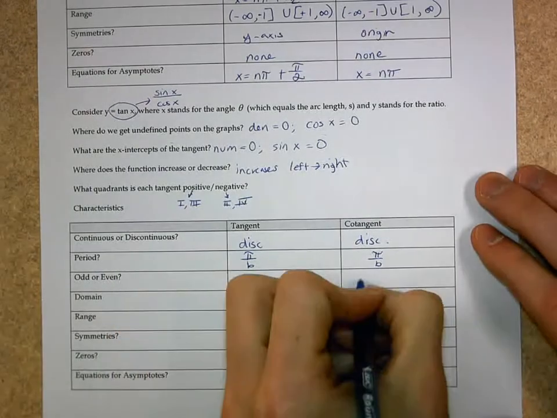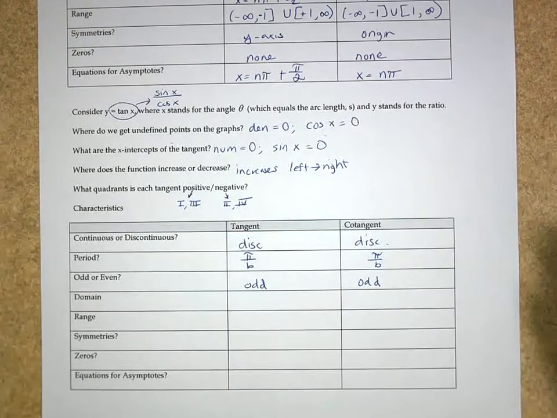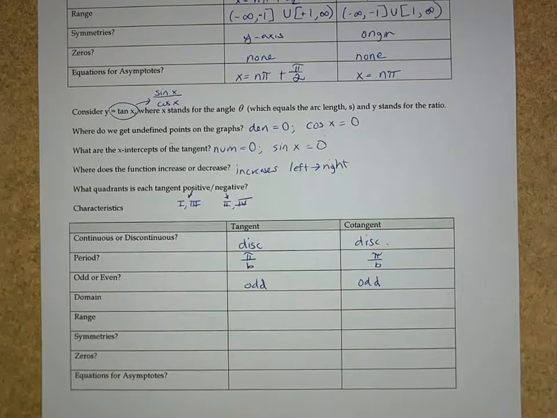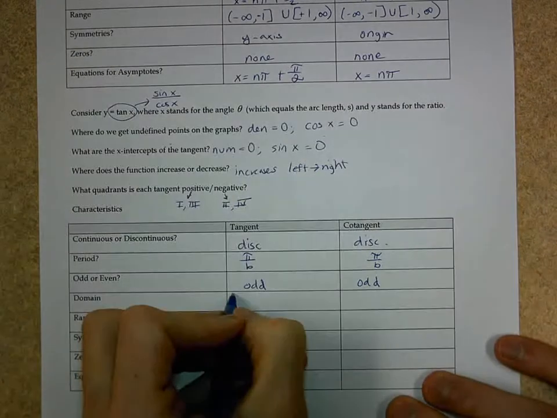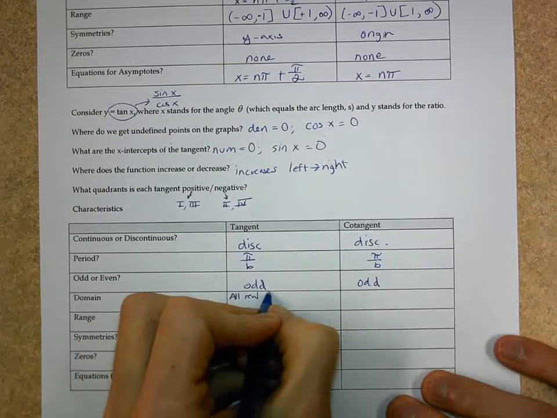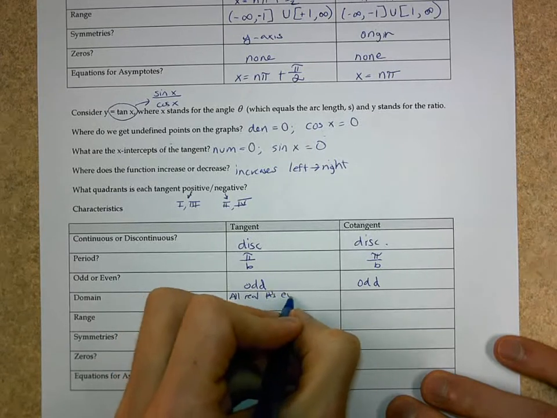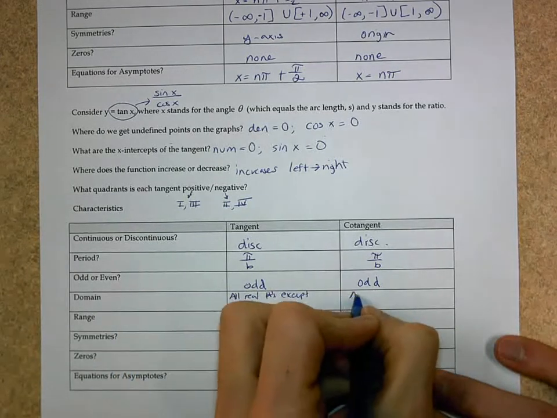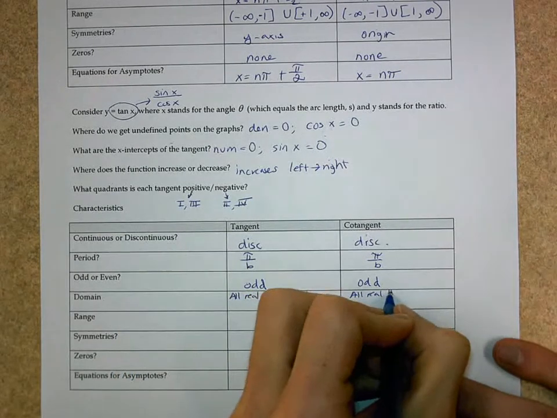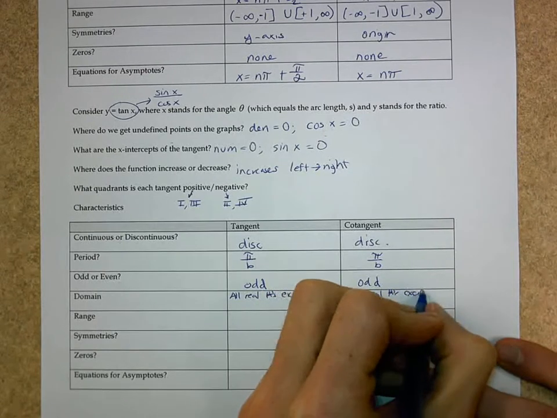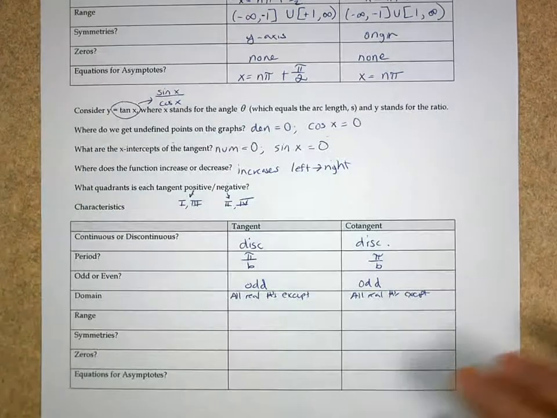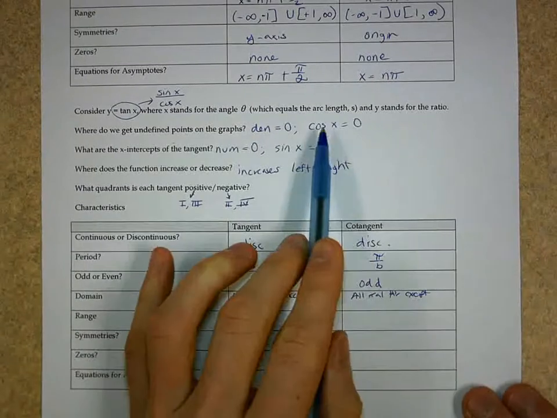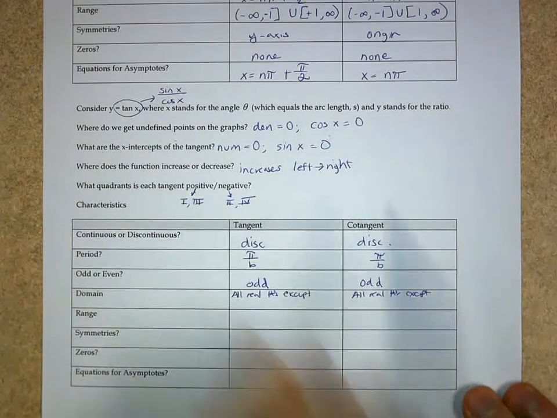Both tangent and cotangent are odd functions. The domain are going to be all real numbers except for our asymptotes. And as I said here with tangent, it's where cosine equals 0.